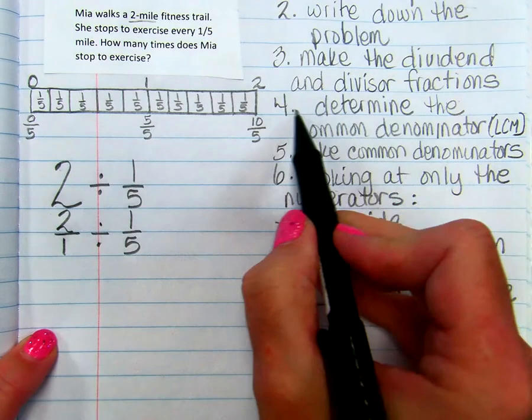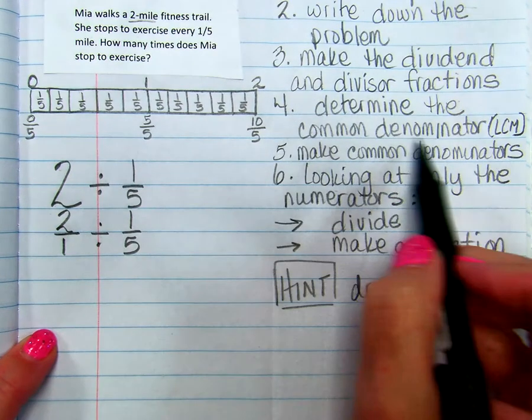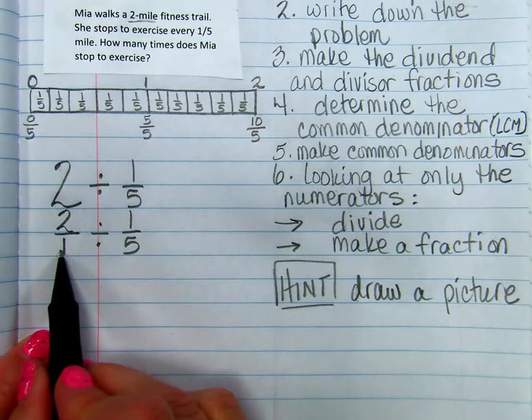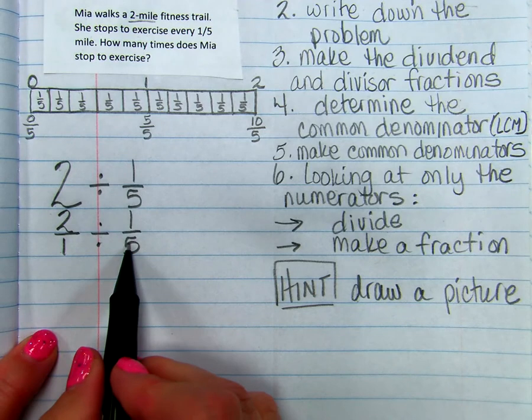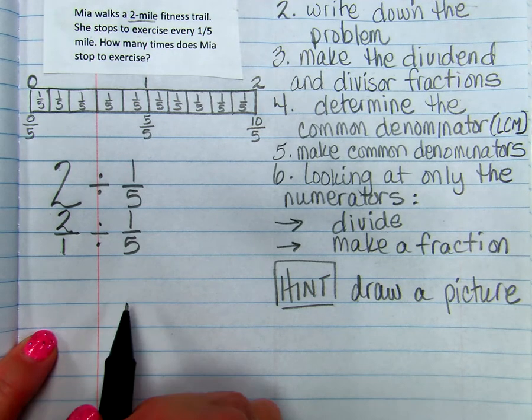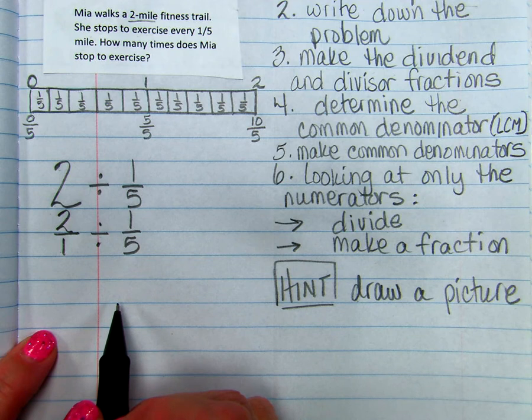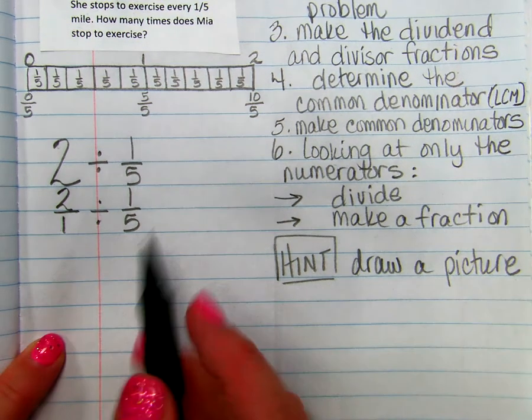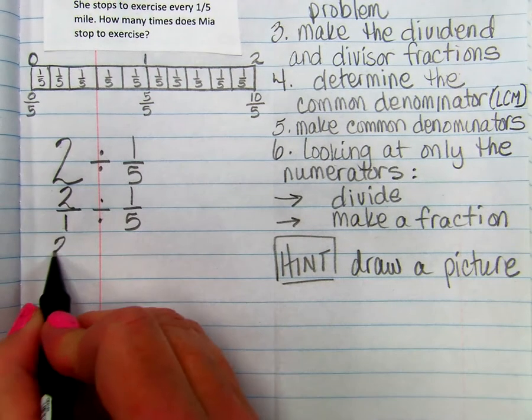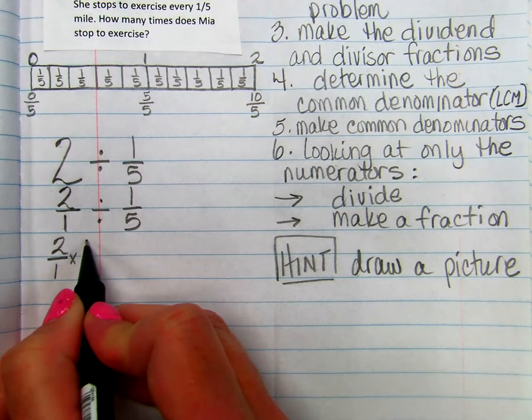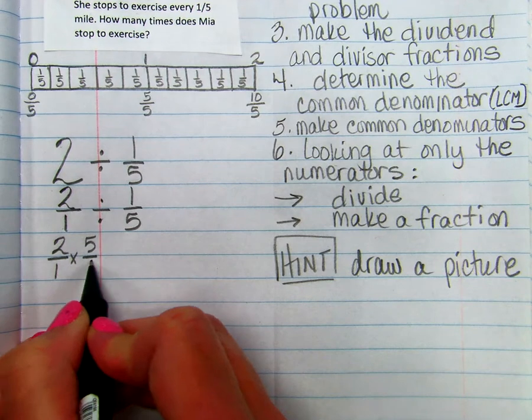Now, step 4, determine the common denominator. Look at these denominators, 1 and 5. That's pretty easy to figure out, don't you think? So the least common multiple is 5, isn't it? So let's take our 1, multiply it by that fractional 1.